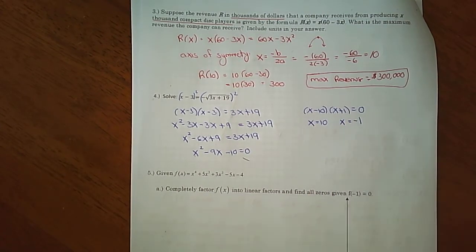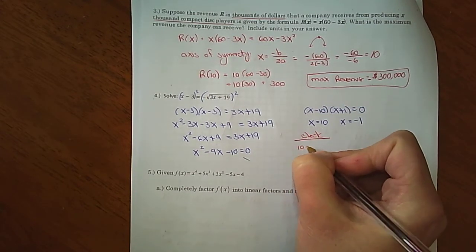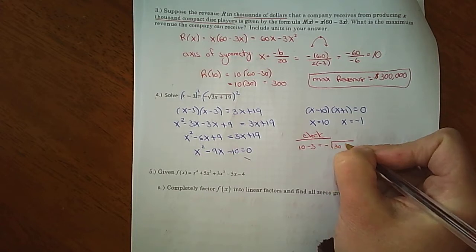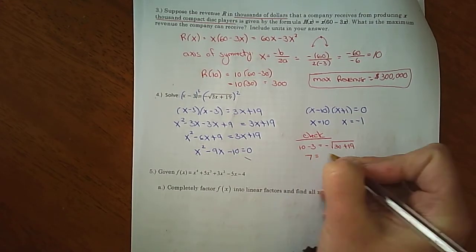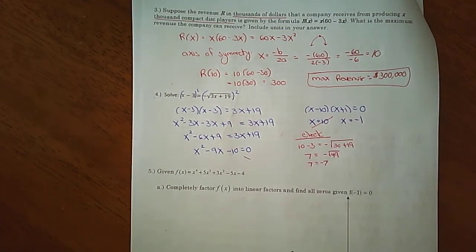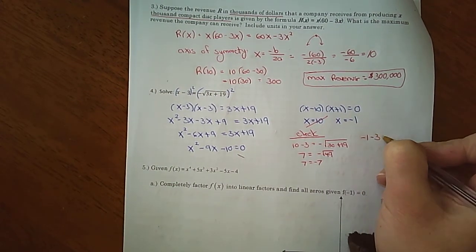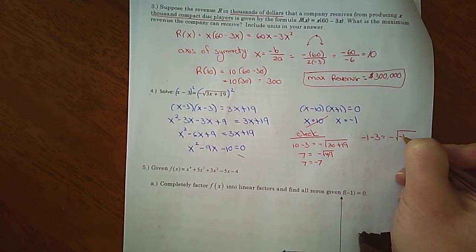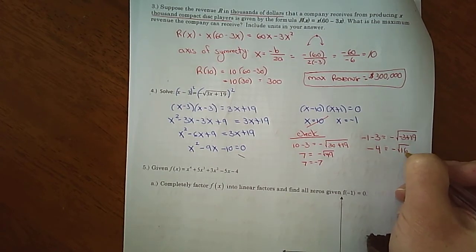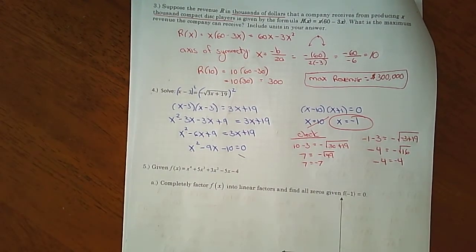Now I said possible answers because we do have to check these. So now I'm going to do a quick check. I'm going to do 10 minus 3. Will that equal negative radical? If I plug in 10 in here, that becomes 30 plus 19. So does 7 equal negative radical 49? Does 7 equal negative 7? No. So I'm going to reject the 10. Now I'm going to try negative 1. Negative 1 minus 3. Will that equal negative radical of negative 3 plus 19? So will negative 4 equal negative radical 16? Oh, it does. So just negative 1 is the answer to the question.